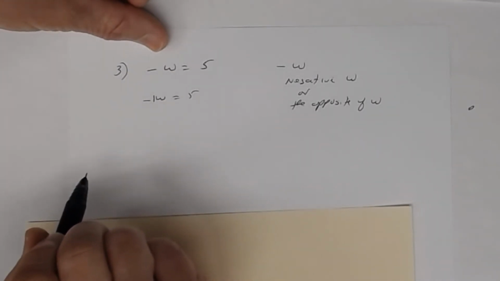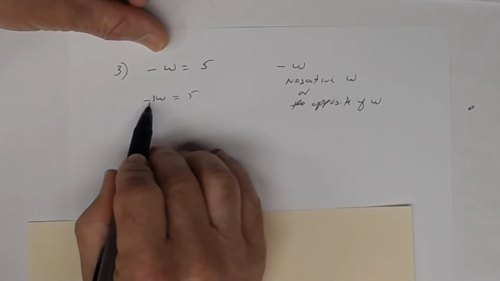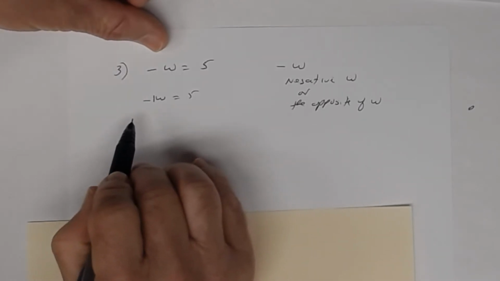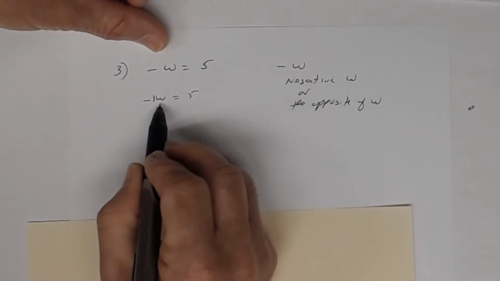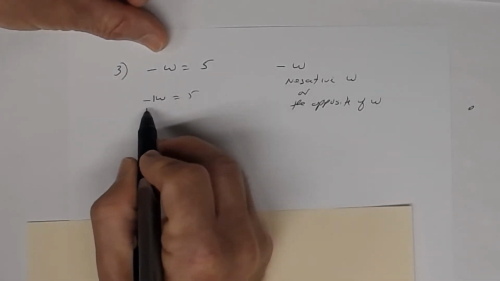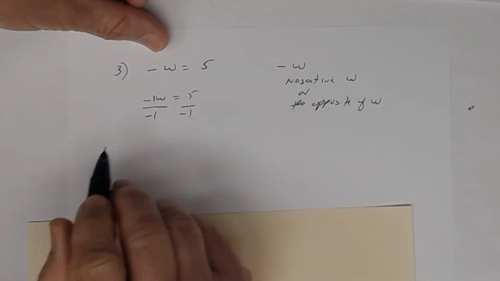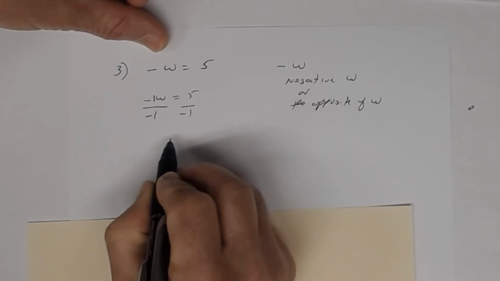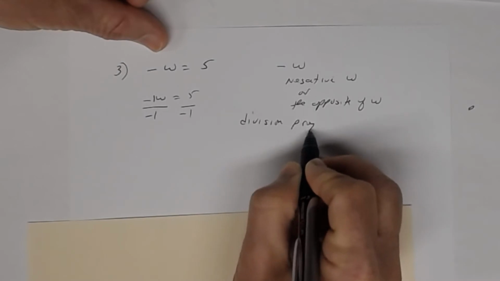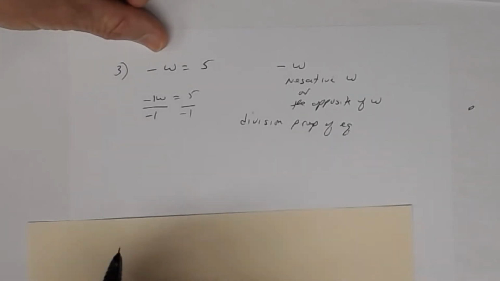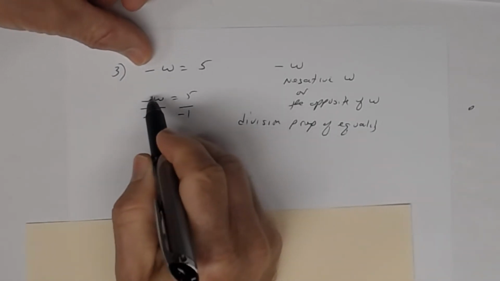Negative 1w equals 5. So to get w by itself, right now I'm multiplying by negative 1. So the coefficient of w is negative 1. So since I'm multiplying by negative 1, the opposite is to divide by negative 1. So I'm using the division property of equality.